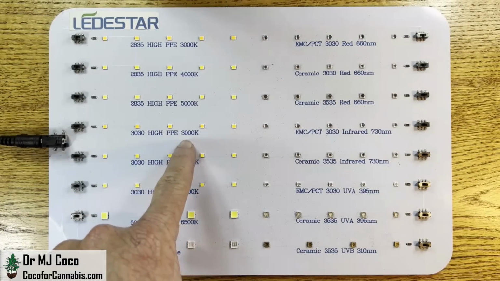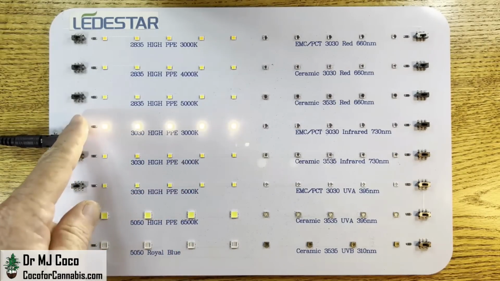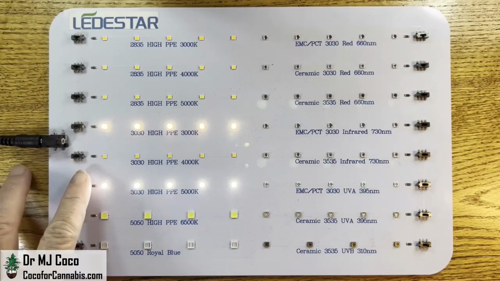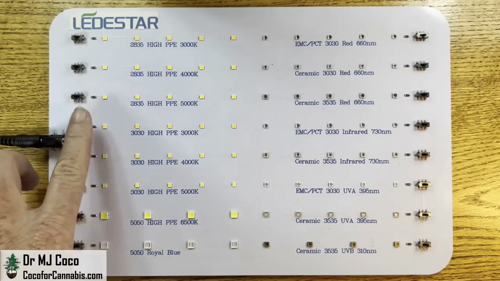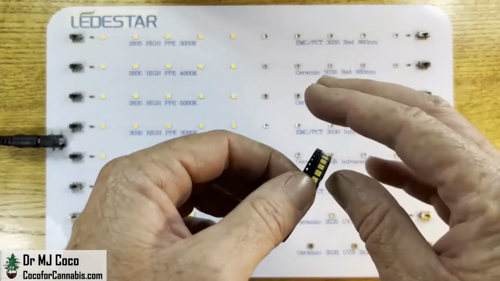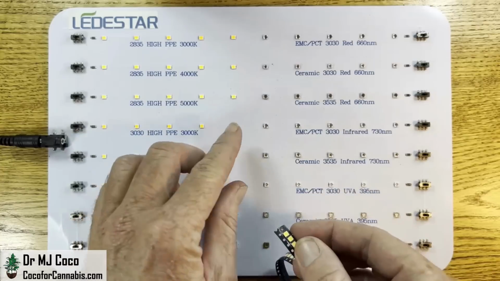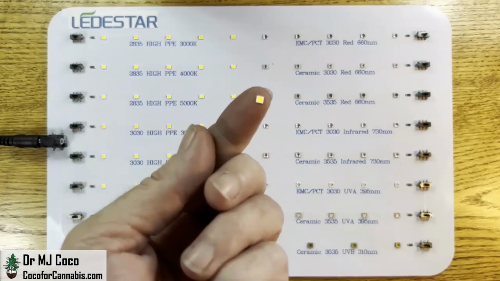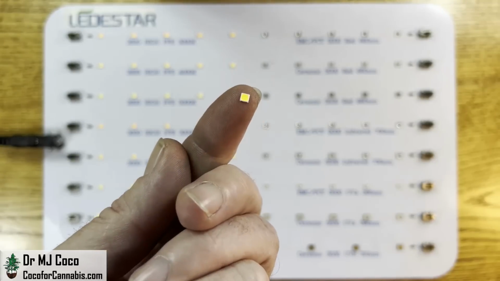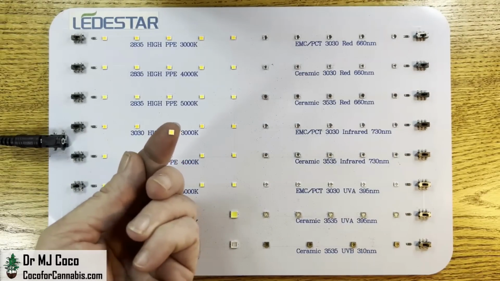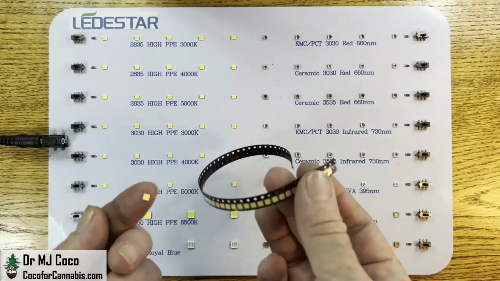The other number here is the color temperature. If you look at the 3000K and the 5000K, you should see a slight difference. 3000K is warmer with more red, 5000K is cooler with more blue. These diodes have plastic bases and are rated for up to 1 watt. They come from the manufacturer in a strip like this. Let me pop one out. This diode is similar to a lot of the diodes used on grow lights. Later in the video, I'll compare the stats from this Lettistar 302H diode to the popular Samsung LM301H diodes.